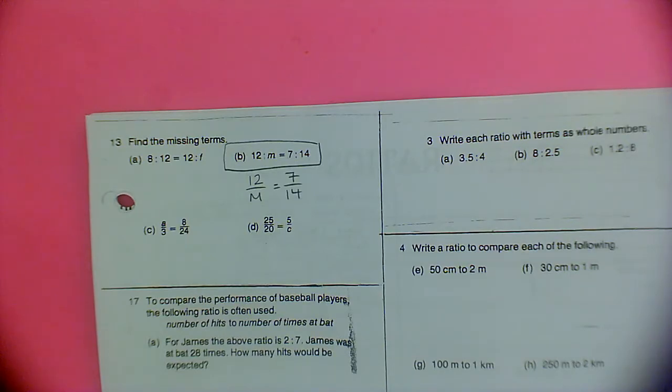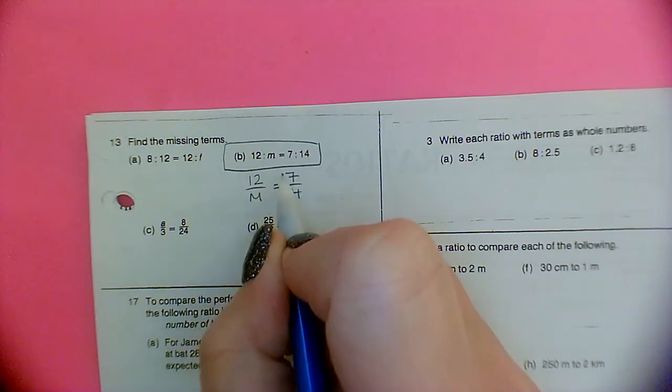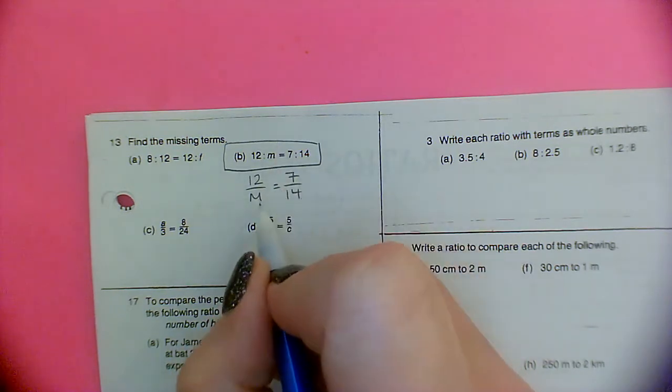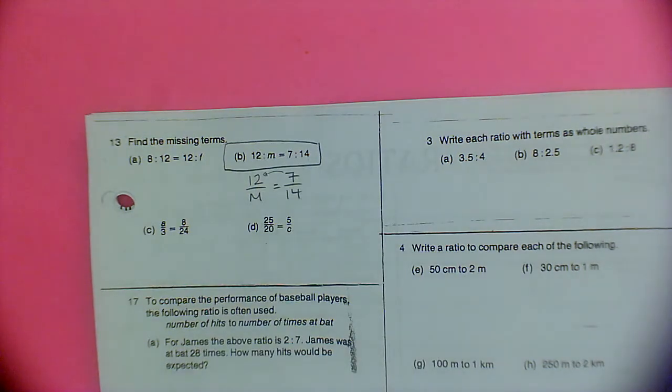Now, the problem is there, if I go this direction, because that's the one that has the unknown in it, is there any way of getting a 7 to become a 12? No. Darn it. How do I do this question then? Sydney?